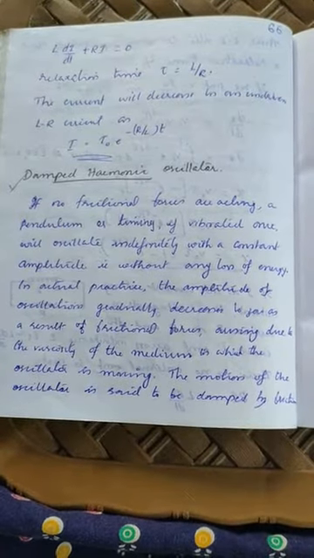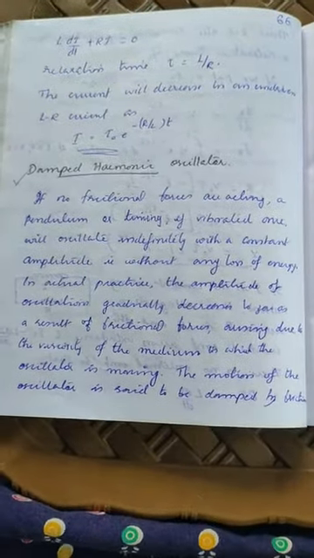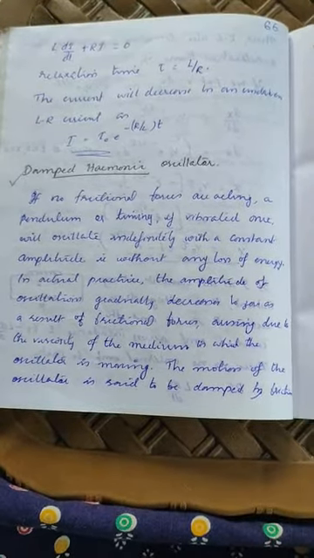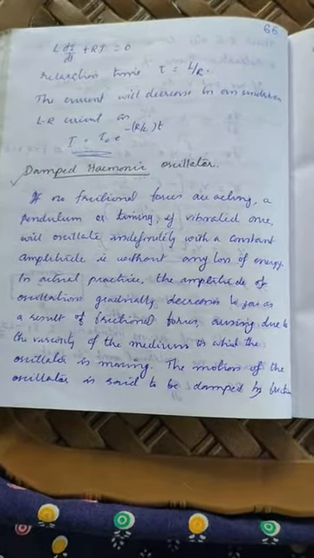So the damping force is any resistive or dissipative force offered by the medium to the motion of the oscillating system, so that its amplitude decreases gradually as time passes. That motion is known as damped motion, and the oscillator which executes damped harmonic motion is known as a damped harmonic oscillator.